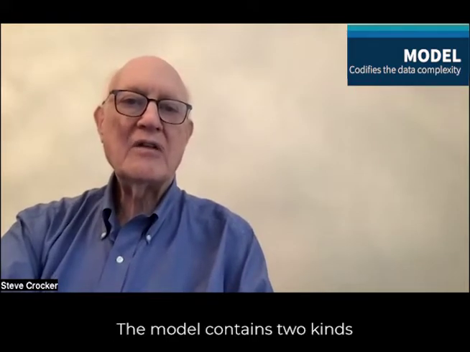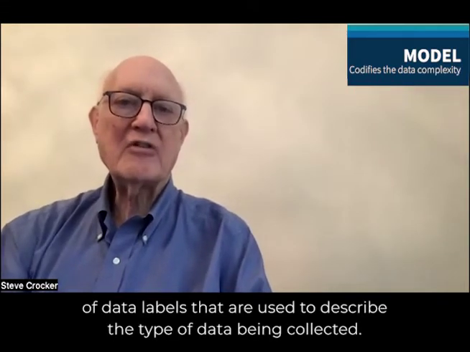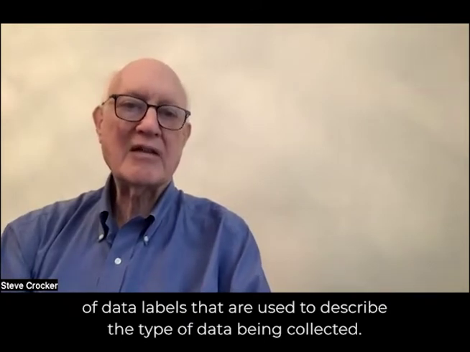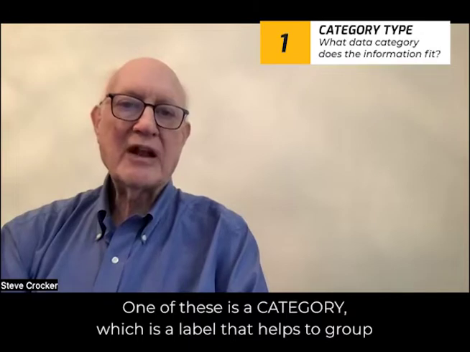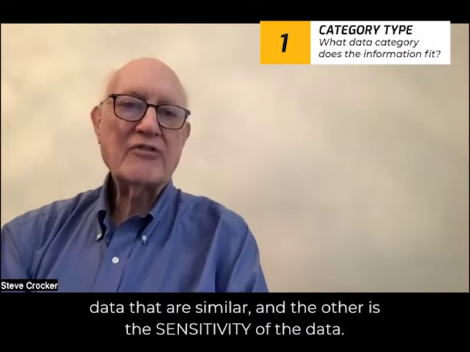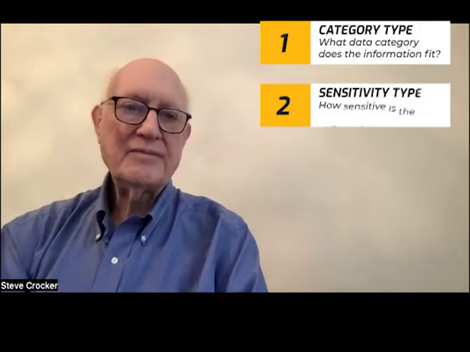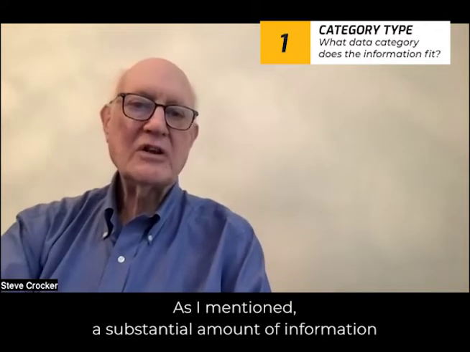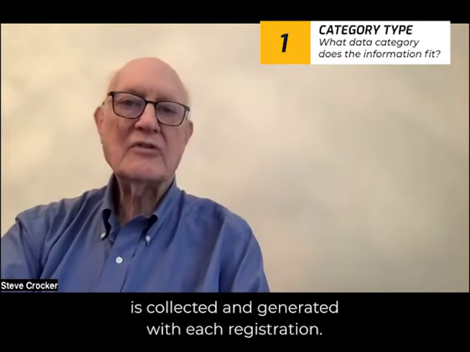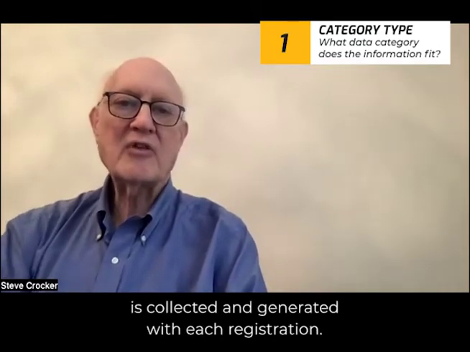The model contains two kinds of data labels that are used to describe the type of data being collected. One of these is a category, which is a label that helps to group data that are similar. And the other is the sensitivity of the data. Let's start with the category. As I mentioned, a substantial amount of information is collected and generated with each registration.